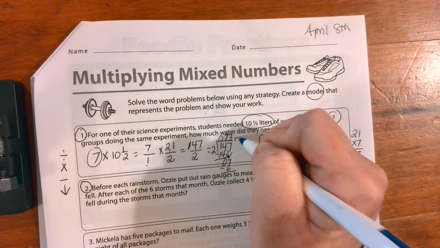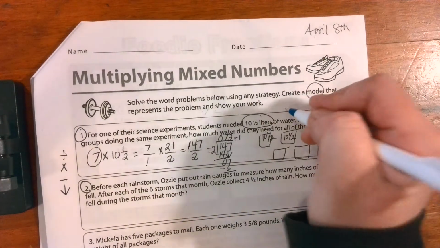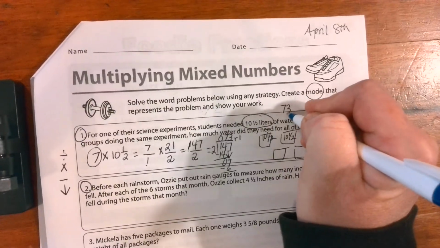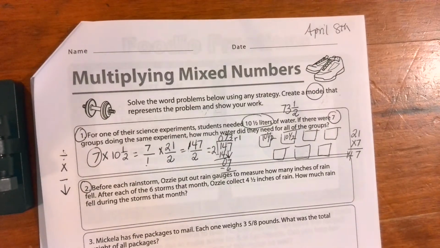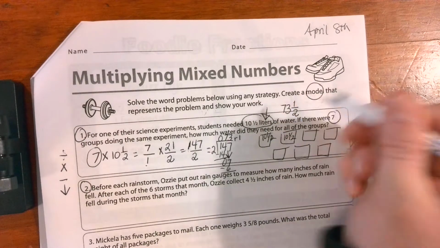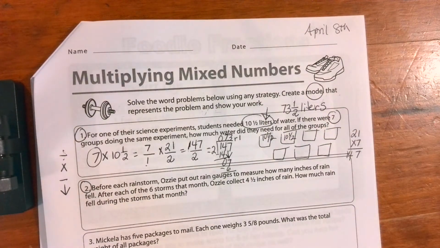I have a remainder of 1. And so how do I write remainders as a fraction? Yep. So 73 and a half. And what's my unit? What am I counting in? Liters. Every word problem needs a word.